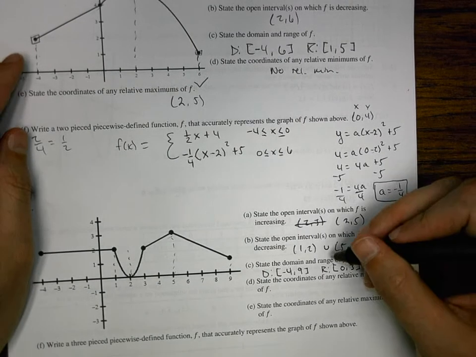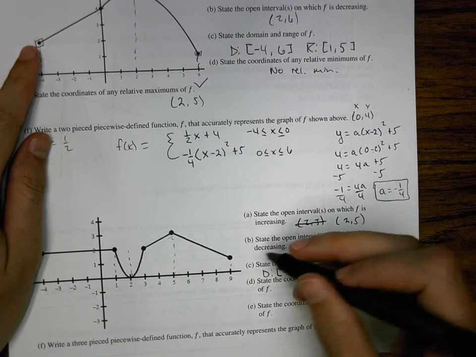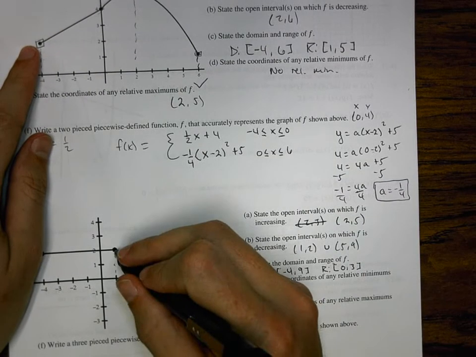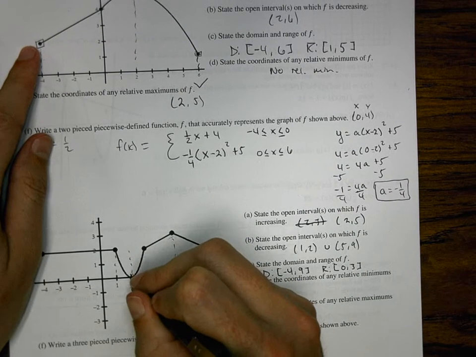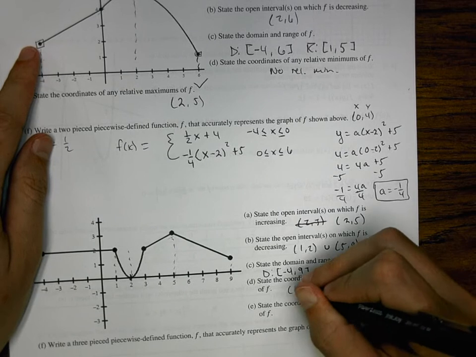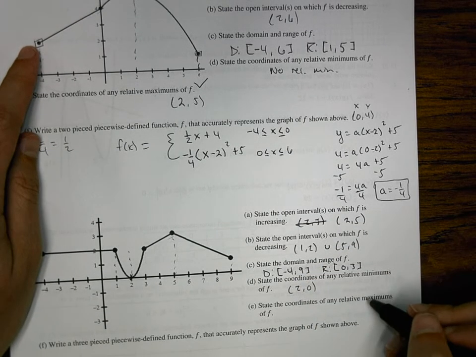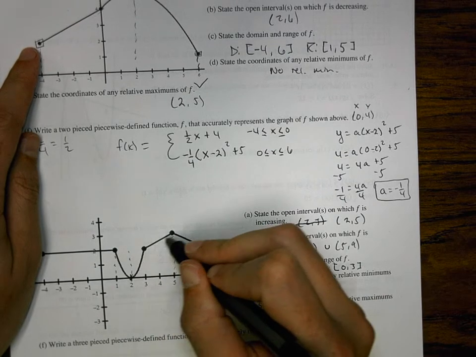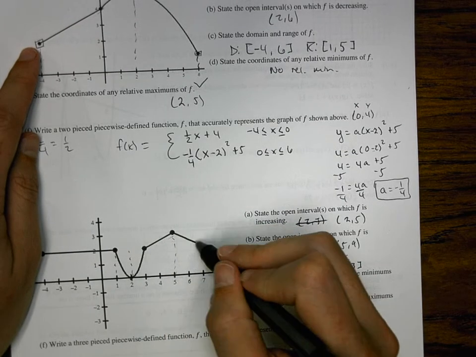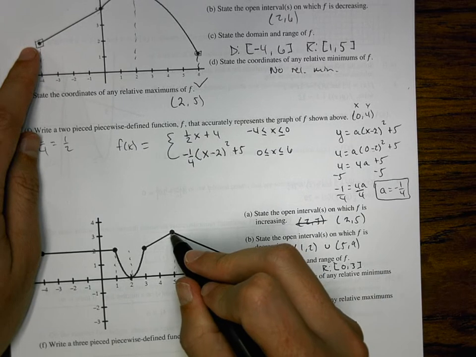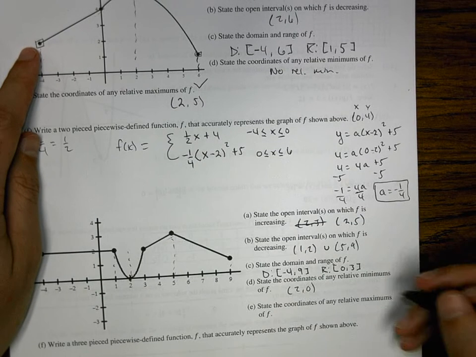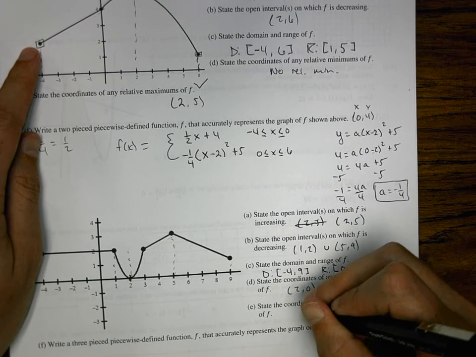Okay, for relative minimum, minimum would be a lowest point on our graph, so it goes down and then up. Right here is our dip, so that would be at (2, 0). Then we have relative maximum, and a relative maximum goes up and then down, so it changes slope here at (5, 3).